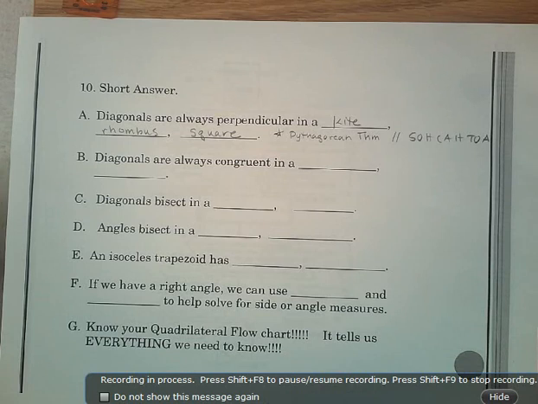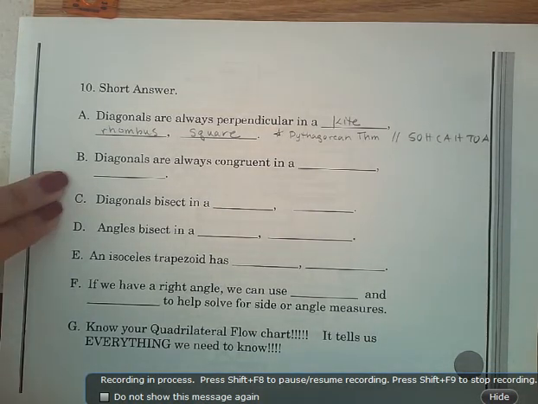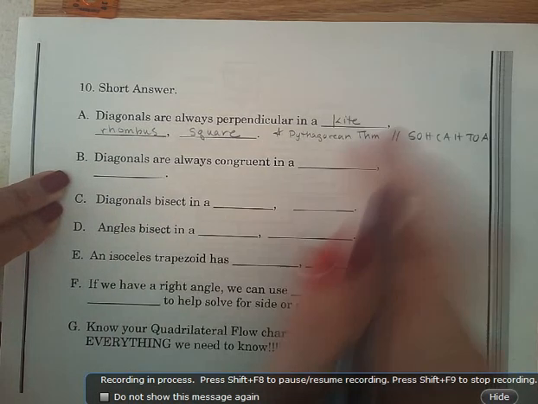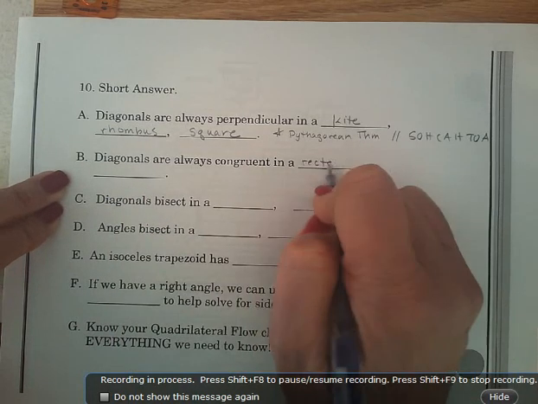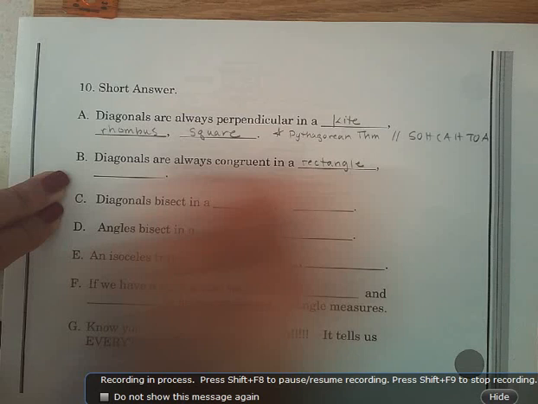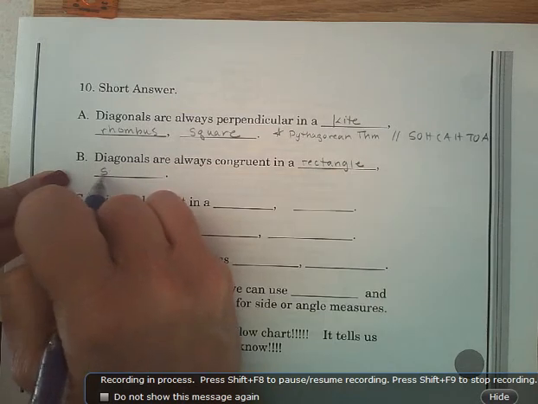Diagonals bisect. And we're going to need more than 2 blanks here as well. Where do my diagonals bisect? First of all, parallelogram. Then everybody else who is a parallelogram. So that would be my rhombus. That would also be my rectangle. And that would also be my square.